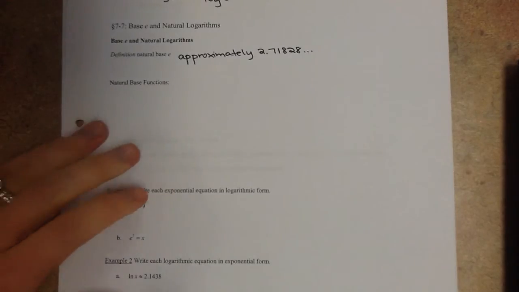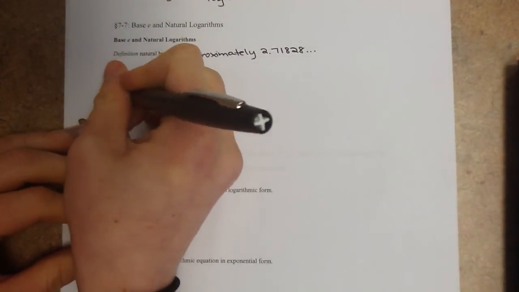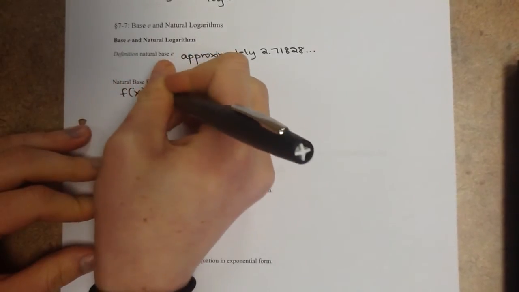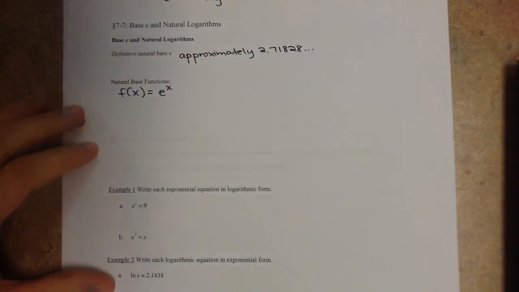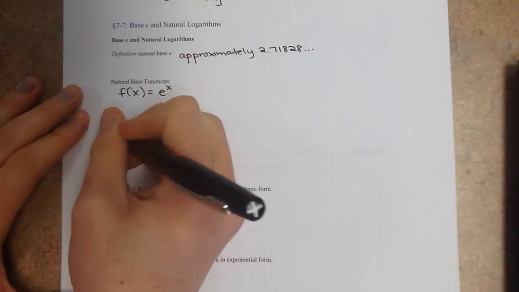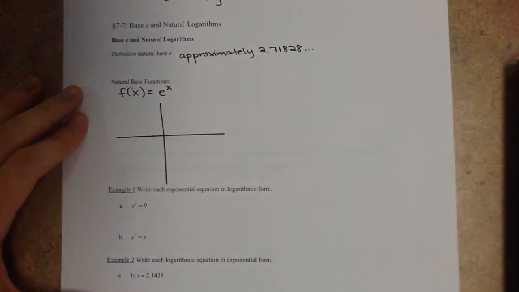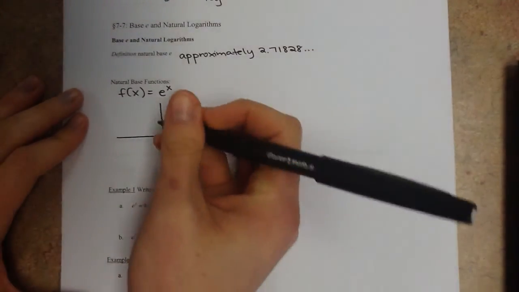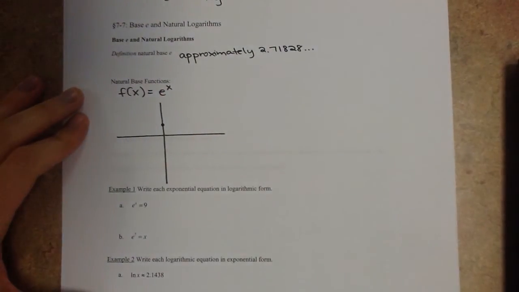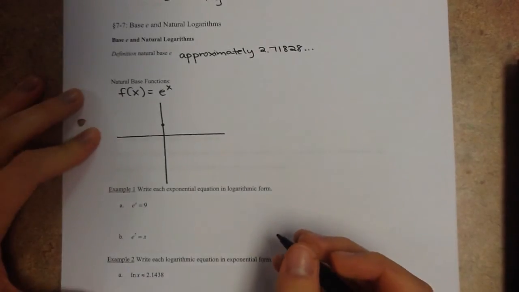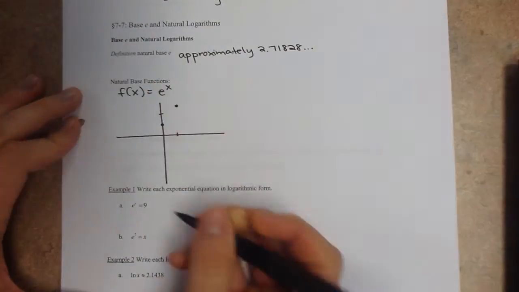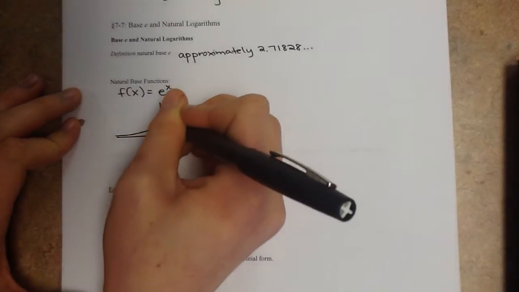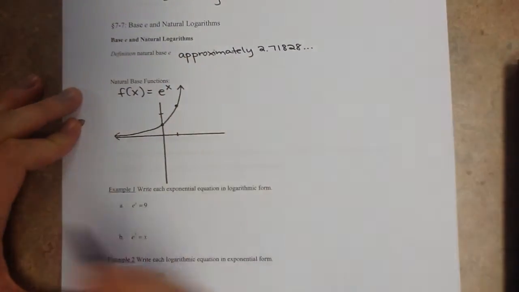So the natural base, the function e to the x. We can use e as a base of an exponential function, and then we can also use it as the base of a logarithmic function. Okay, so if we look at this first one, e to the x is just your run-of-the-mill exponential function. If you plug in 0, you get 1. Remember, all exponential functions have the point (0, 1). And then if you plug in 1, e to the first gives you e. So it'd be somewhere right there. Just your run-of-the-mill exponential function looks something like that.